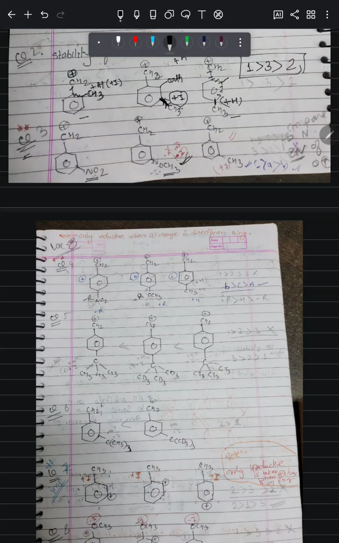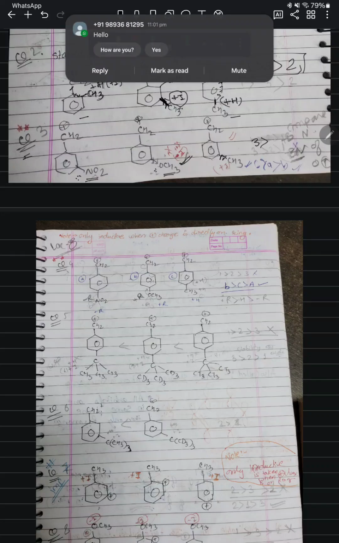So this is a stronger electron withdrawing group compared to NO2. So the order will be, this is for the plus I, so 3 will be more stable because it is donating, and a carbocation requires donation, so it will be good. So the third will be more stable, then the first, and then B.